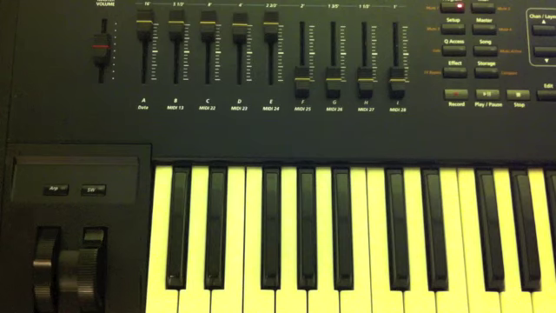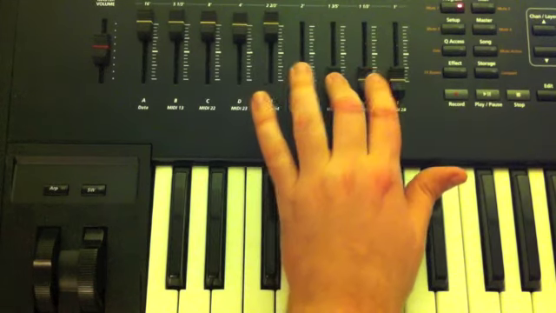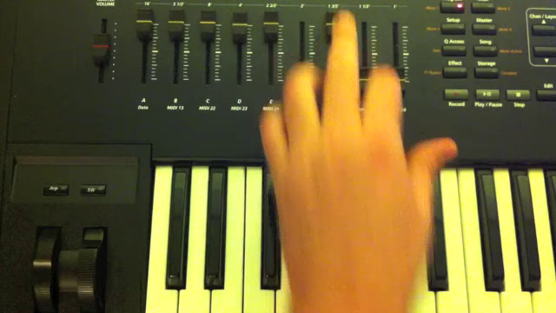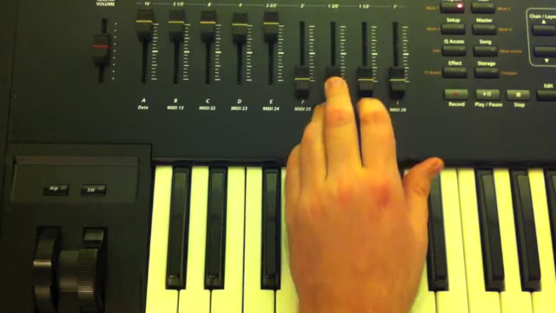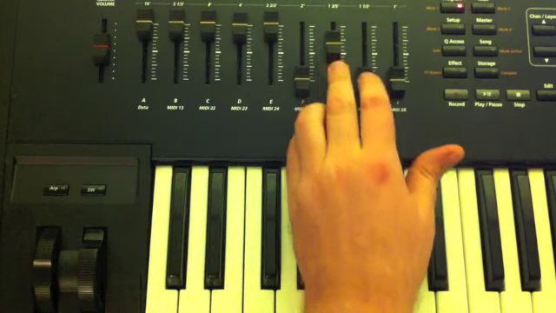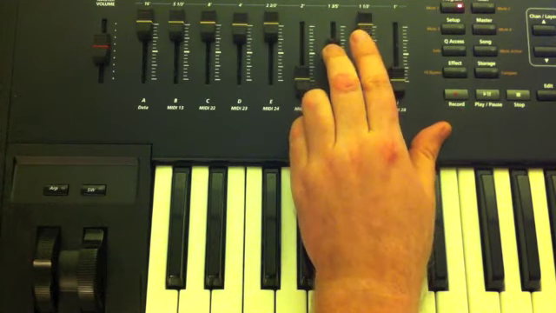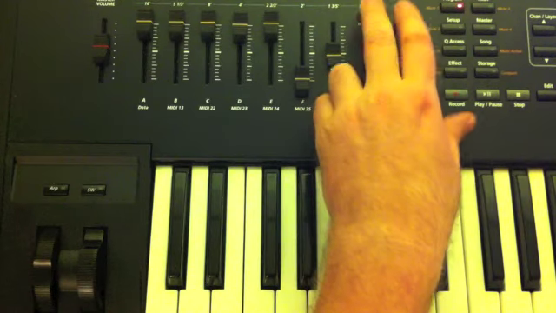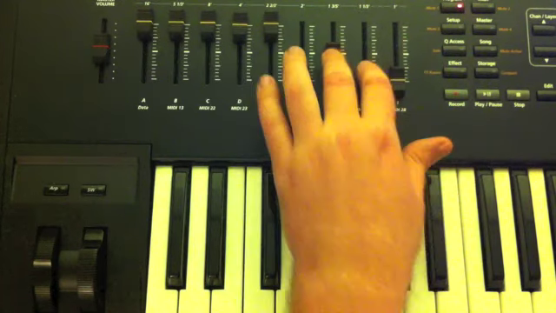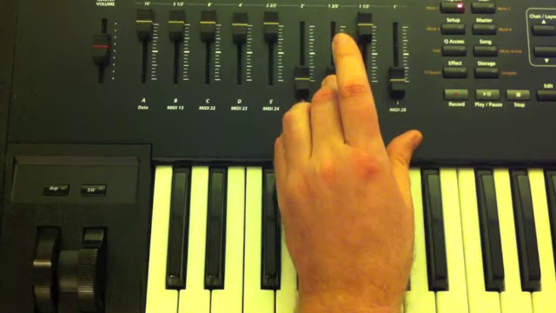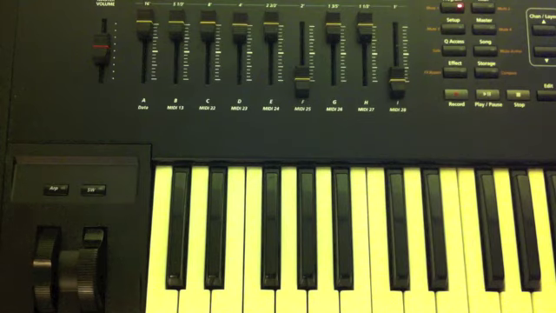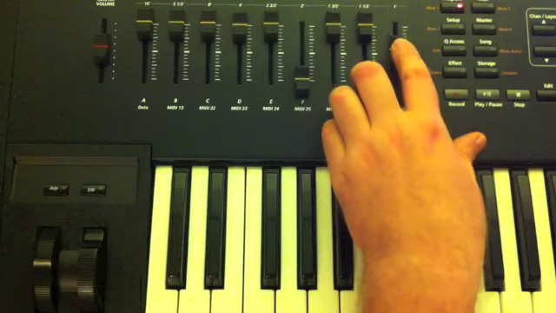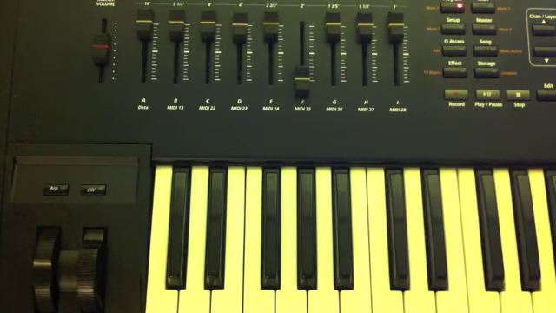Okay, so let me go over the other sliders here. So you've got attack, decay, and release. Again, decay, very short when it's at the top of its travel, no decay at the bottom of its travel, and then this is release. Release time, more release time at the top of the travel and less at the bottom. And these two are interactive. So if I do this, I have a very, very long release time. If I do this, I have a short decay, but I also have a short release.